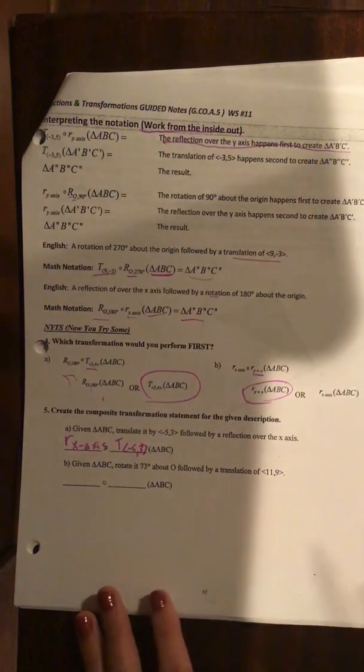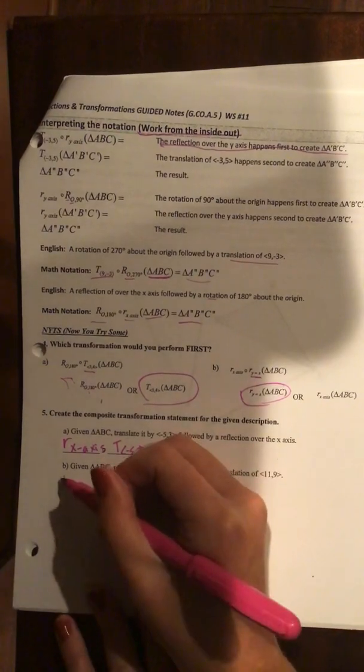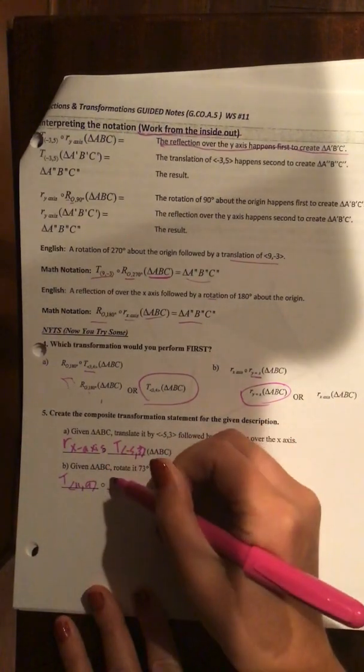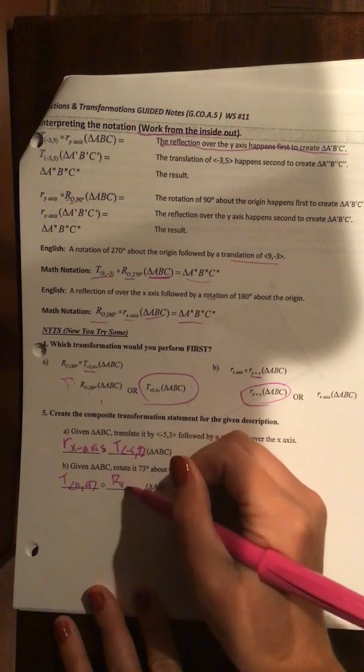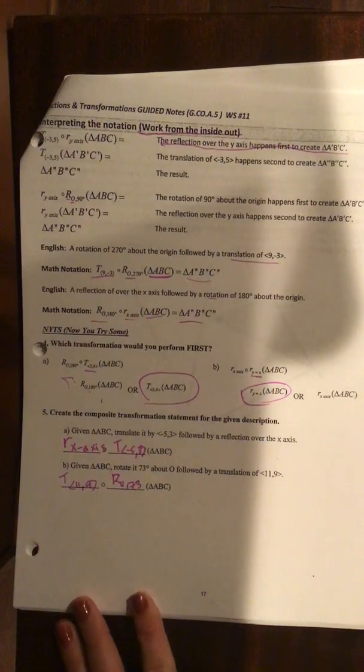And then given triangle ABC, rotate it, and then follow it by a translation. So we'll say the translation first, and then a rotation about the origin of 73 degrees. So that is it.